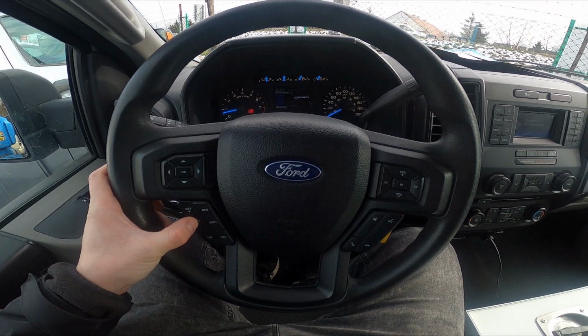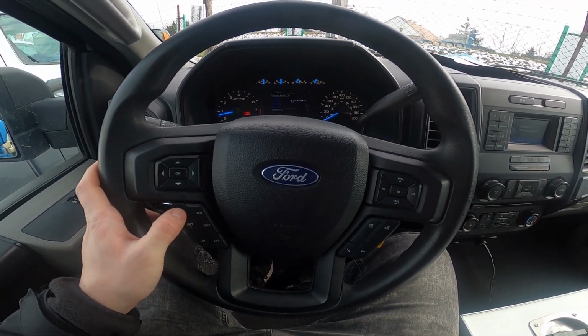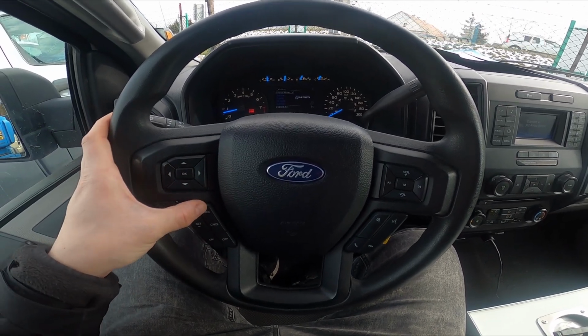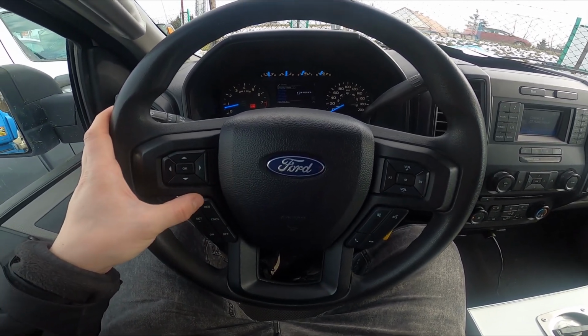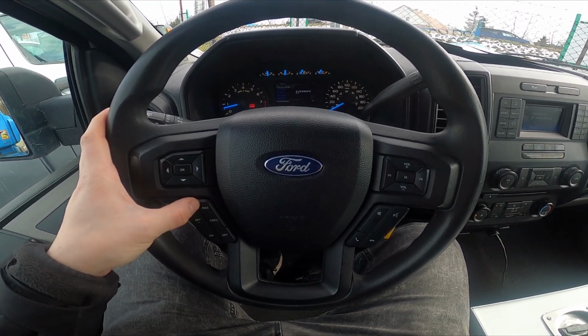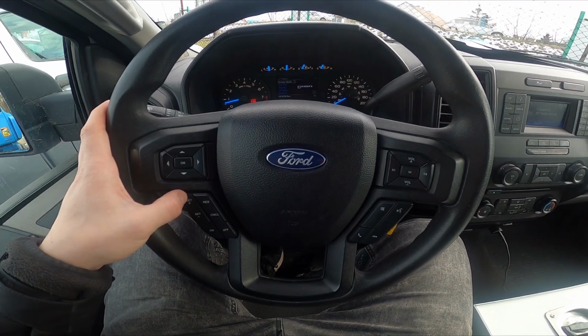If you want to pause the cruise control, press the cancel button. If you want to reset it to the previous speed, press the reset button. If you want to unpause the cruise control, press the set plus button again.